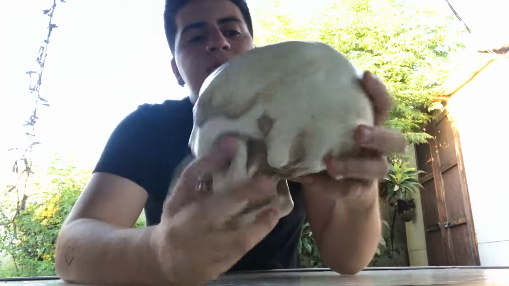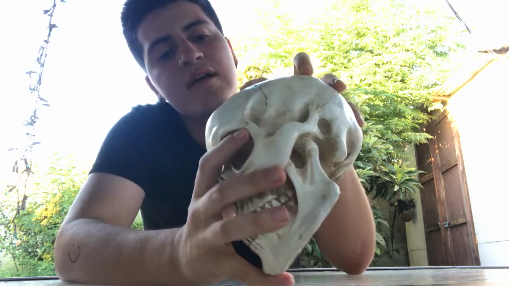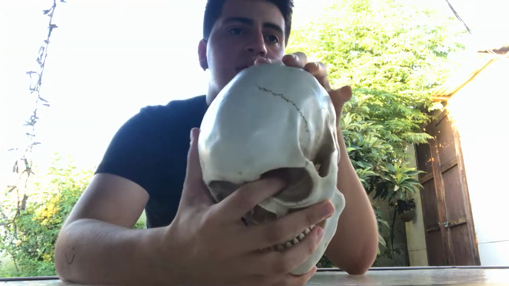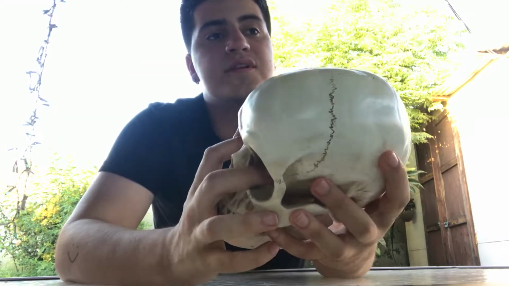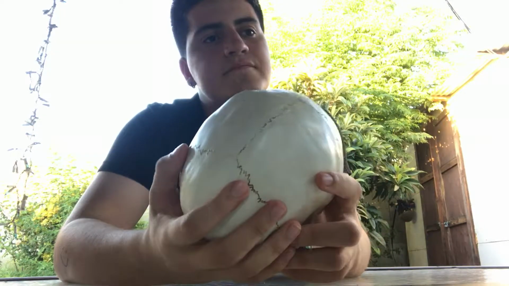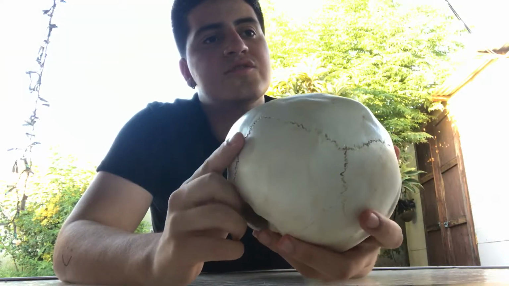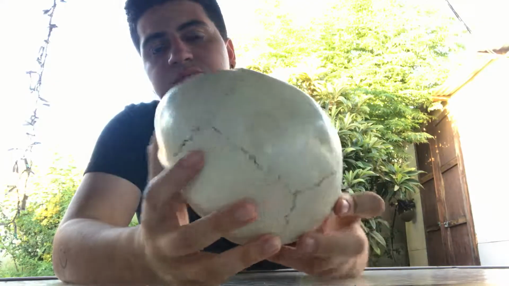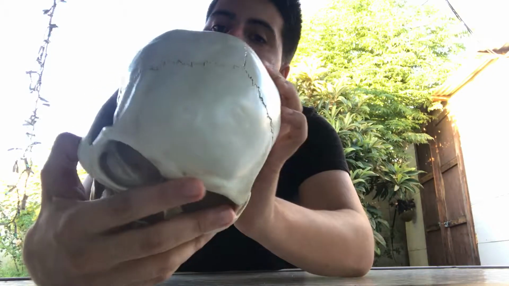So now we're going to talk a bit about the sutures, which are these zigzaggy sewing patterns on the skull. So sutures are lines of junctions or immovable joints between 2 bones of the cranium. They are joined together in a sewing pattern. At a suture, the bones are joined firmly together by a dense fibrous connective tissue. So you can see all of the sutures over here and there.